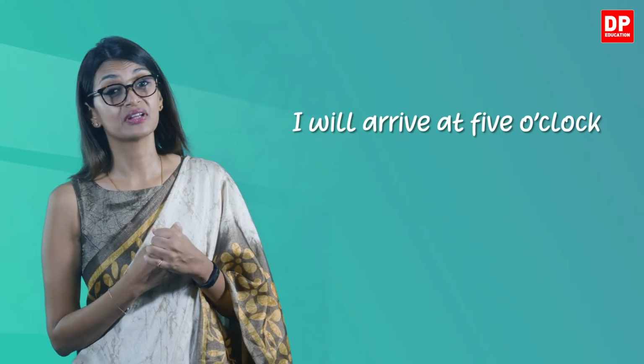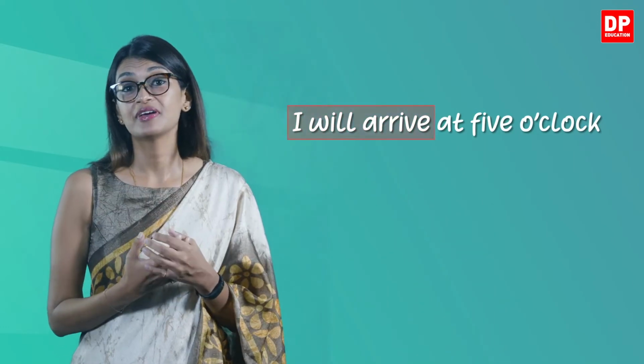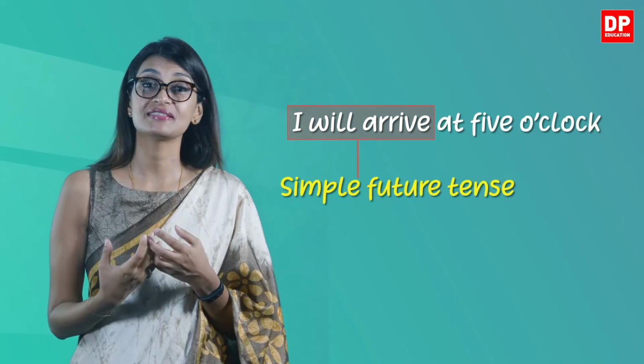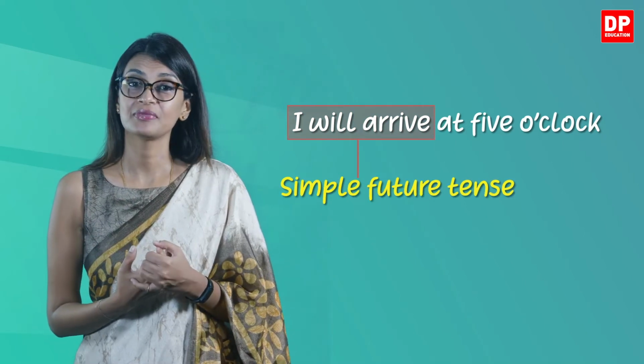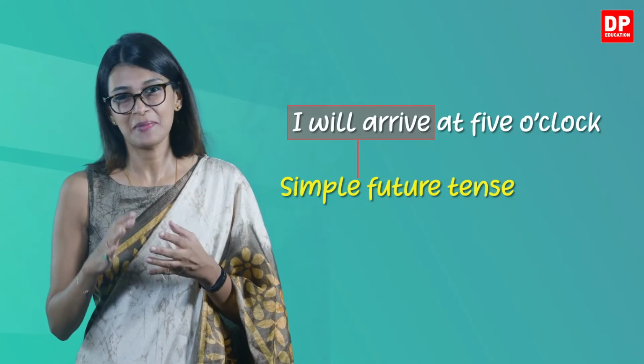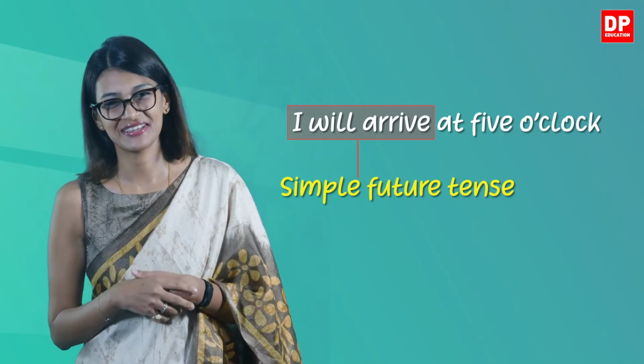The simple future tense is a verb tense that is used when an action is expected to occur in the future and be completed. For example, let's suppose you have a meeting tomorrow at 5 o'clock. I will arrive at 5 o'clock. I will arrive is the simple future tense of the verb to arrive. You arrive once. Beyond that, you can't keep on arriving.